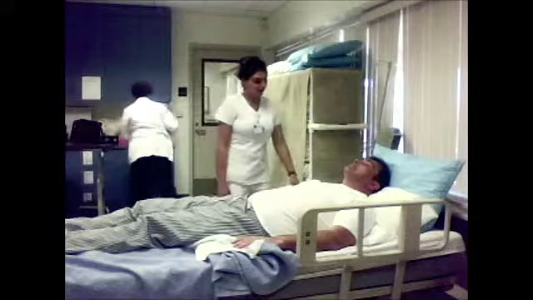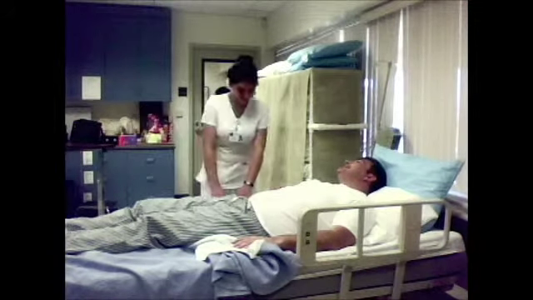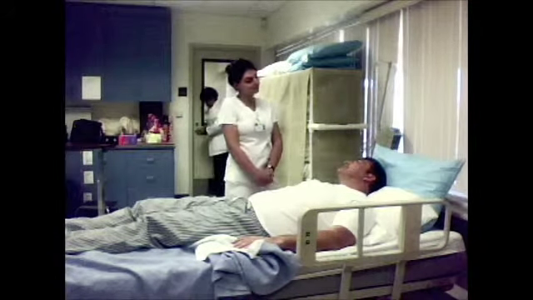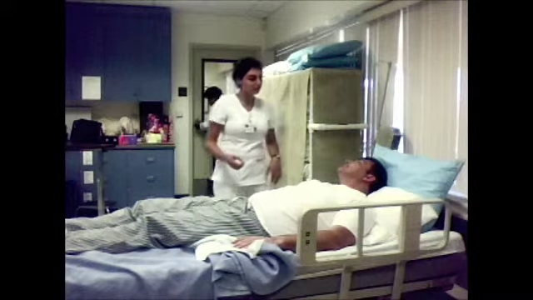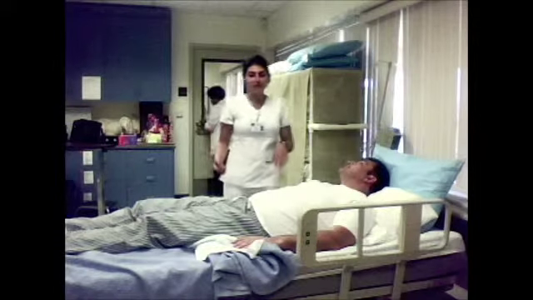When you enter your patient's room, introduce yourself and make sure you are with the correct patient by looking at their name band and asking them their name. Also, tell your patient the purpose of your visit and what you will be doing.